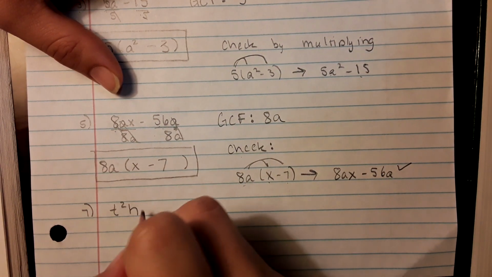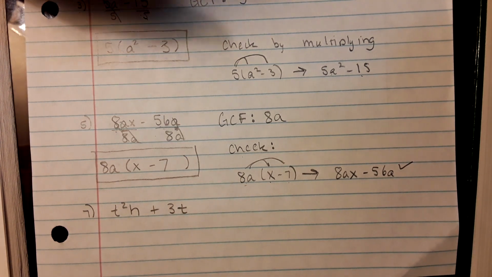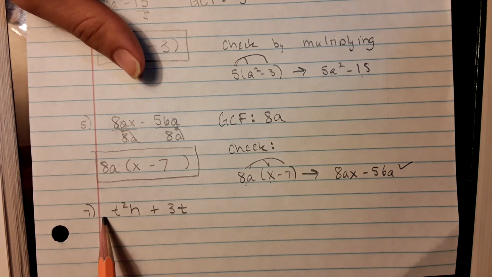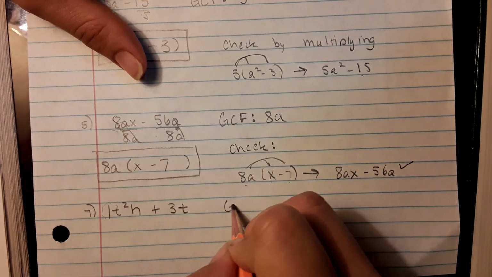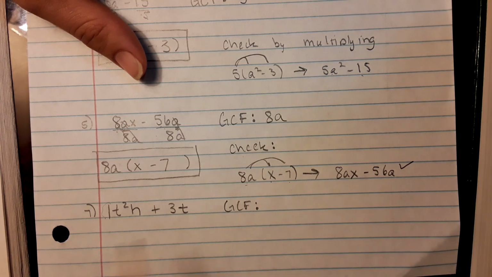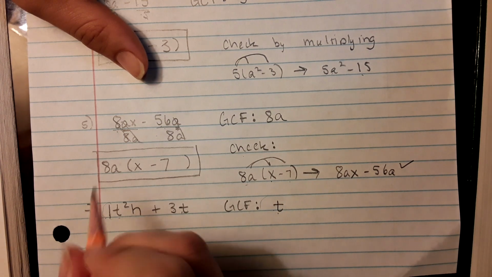t squared h plus 3t. And here's where it's getting more challenging. The number in front of t squared h is just an invisible 1. So we don't have a number in our GCF because the only common factor between 1 and 3 would be 1. However, both of these terms have the variable t in them. So our common factor is t.